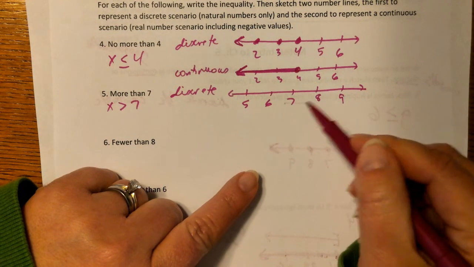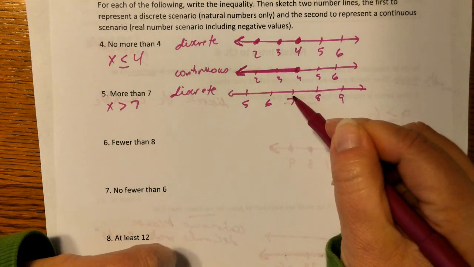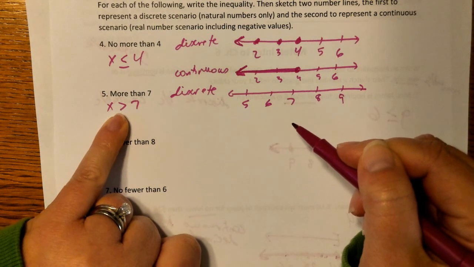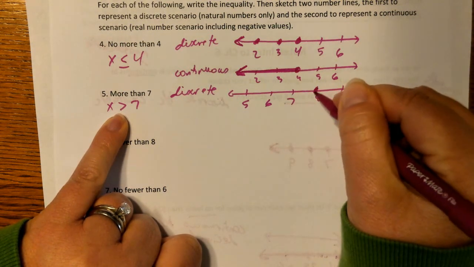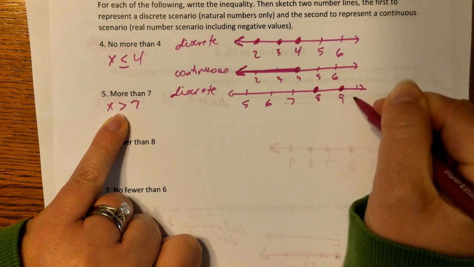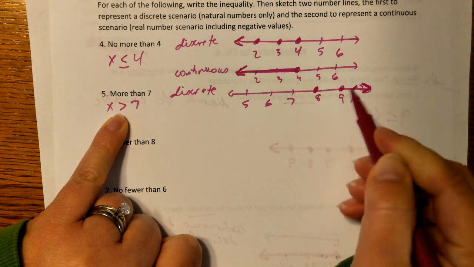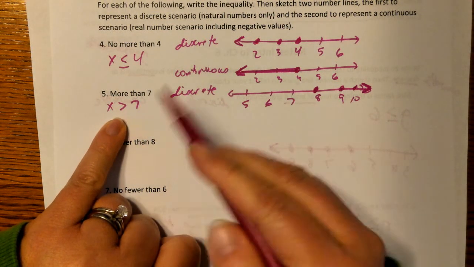Now, when I get ready to color this one, I cannot color the number 7, because if I color the number 7, that would indicate that it had an equal here, but it does not have an equal. So that means the numbers I'm going to shade are 8, 9, 10, and the arrow on the end. Okay? Not the whole line, just those whole numbers. And I can't color 7 because it didn't have an equal.